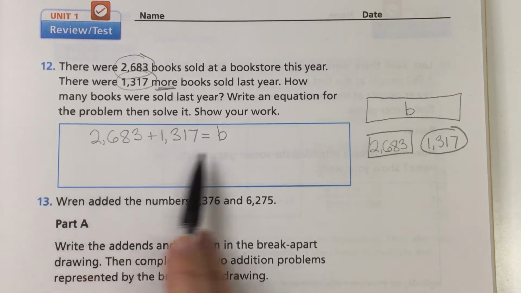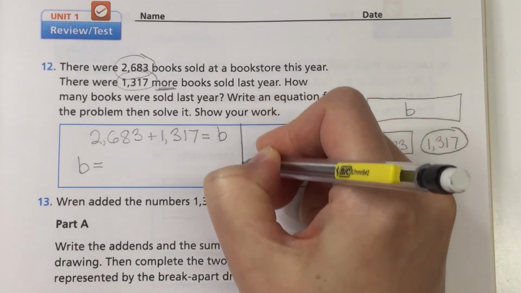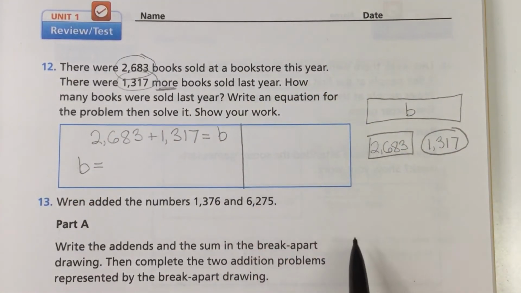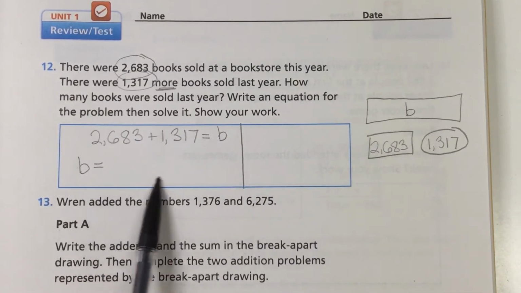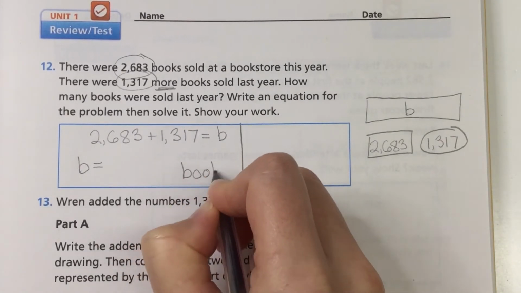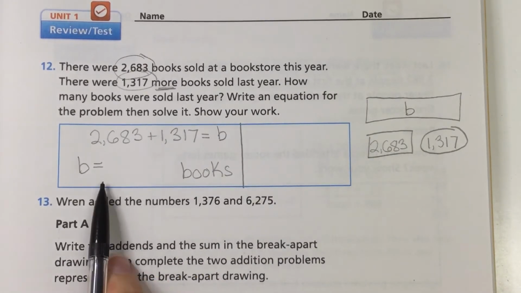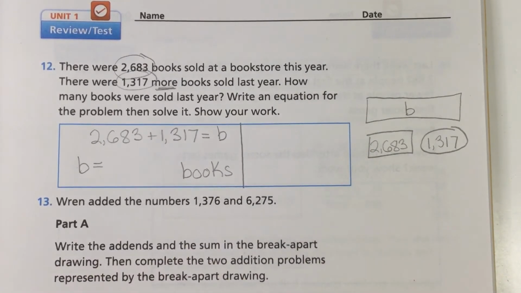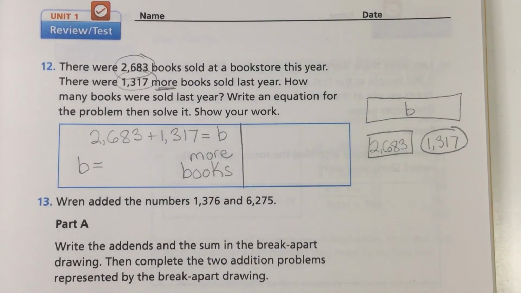Okay, so we have it here. I'm going to put B equals there. I think I'll show my work here. It looks like I have some space right here. So you can actually do this yourself. You'll show your work, you'll add them up, and then put your answer here. Make sure you label, which we're going to do books. An even better label would be more books, blank more books last year. So you could do that as well. And then check your work. I'm fine with you checking your work with a calculator or have somebody else check and see if they get the same answer as you.